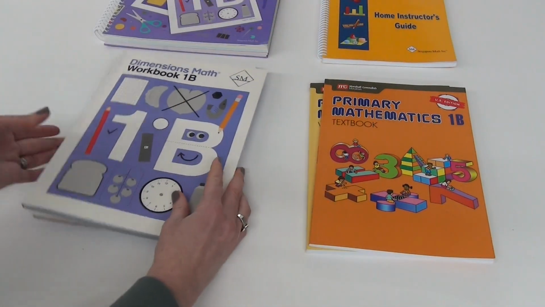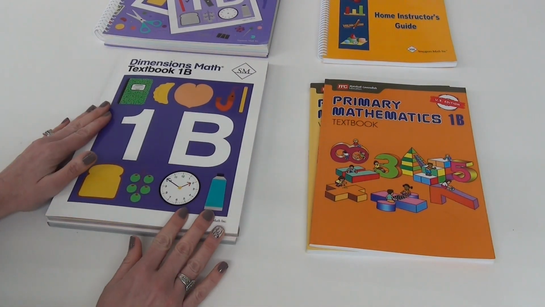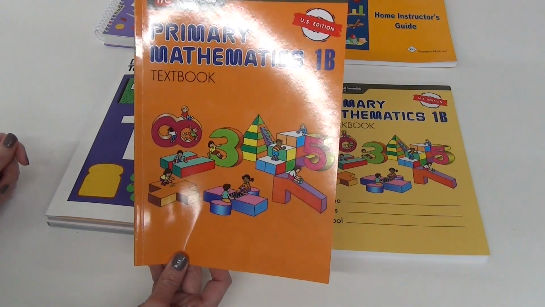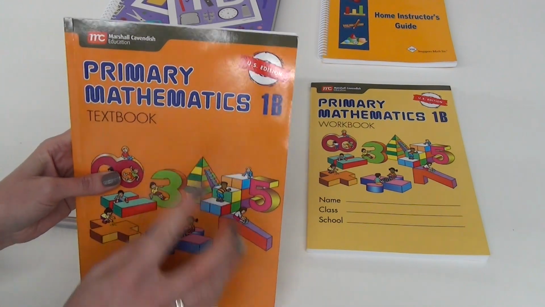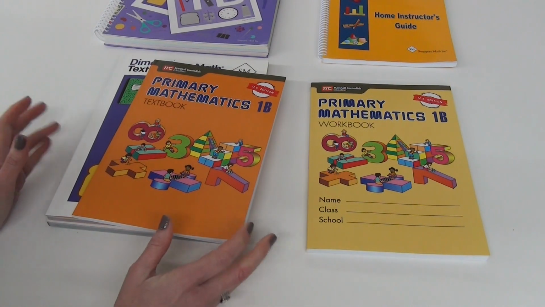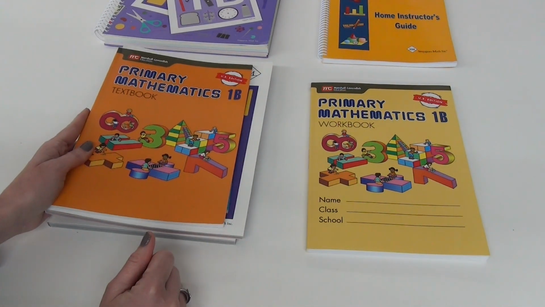Up next, we have the textbooks. So we have the Dimensions 1B textbook, and we have the Primary Mathematics 1B textbook. I do want to draw your attention to this is the US edition. There are different editions of Primary Mathematics. I didn't feel that I needed to purchase every single one of these to be able to compare them.